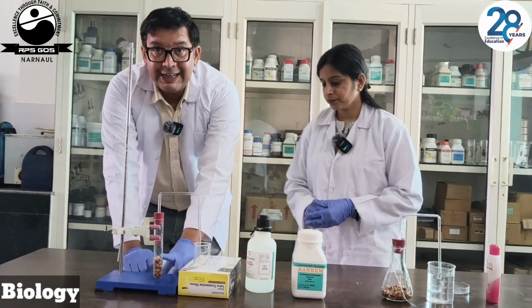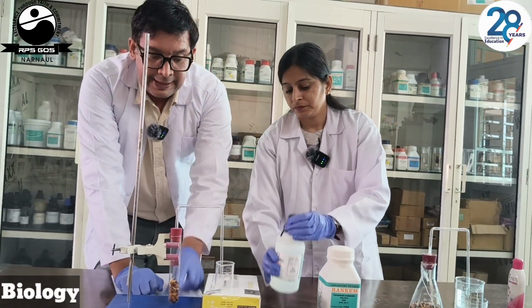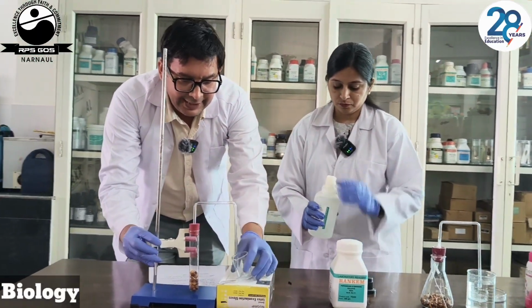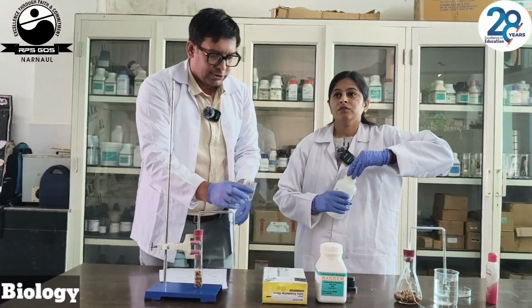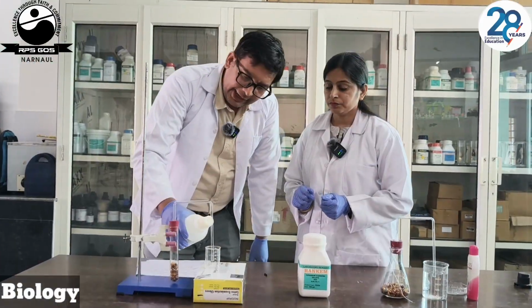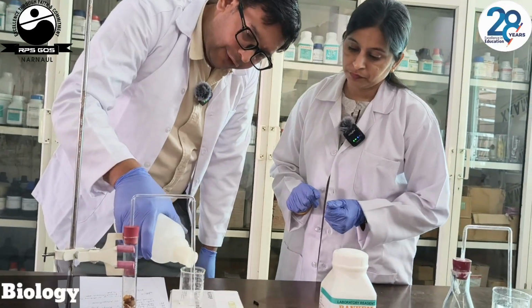Again we have taken germinating seeds, and in this experiment we have lime water. We will pour some lime water over this. We have taken lime water in this beaker.